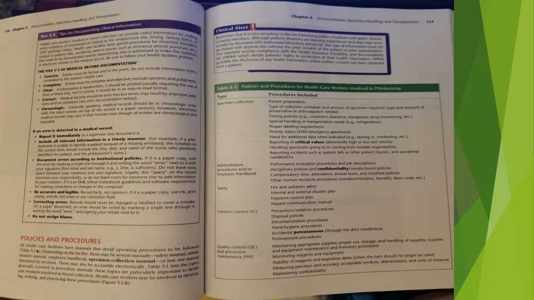Clinical alert. Remember that it is very tempting to discuss interesting patient situations with peers, friends, or family members. Although patient situations are learning experiences and they may occasionally be discussed with authorized laboratory personnel, this type of information must not be shared with anyone else without the prior consent of the patient or prior authorization.